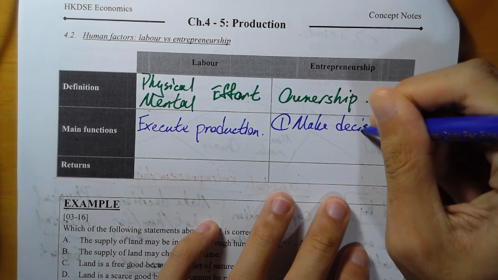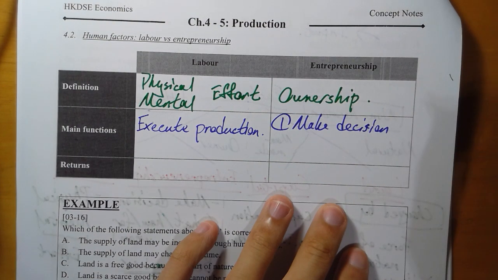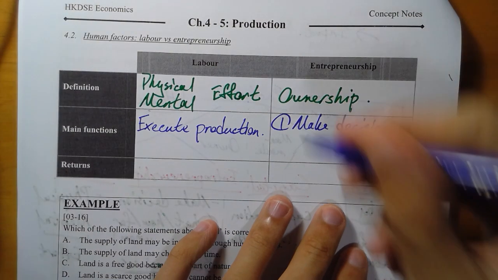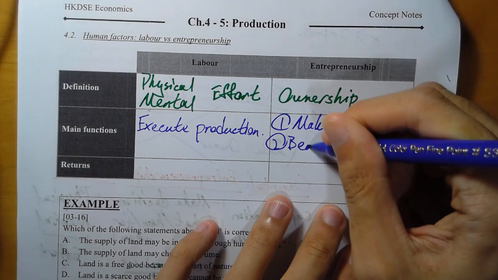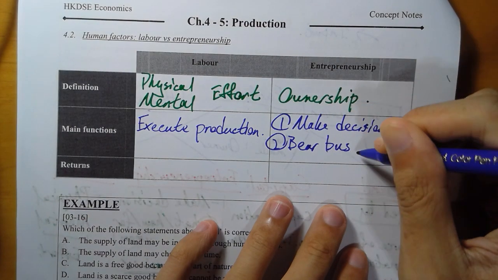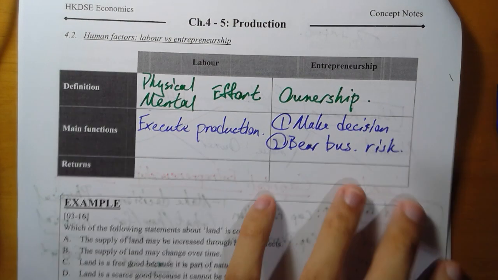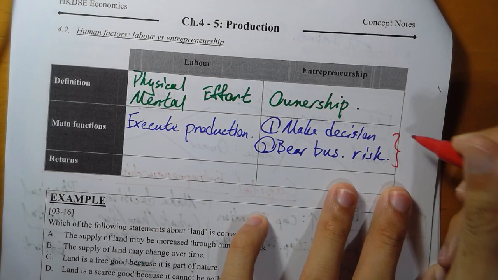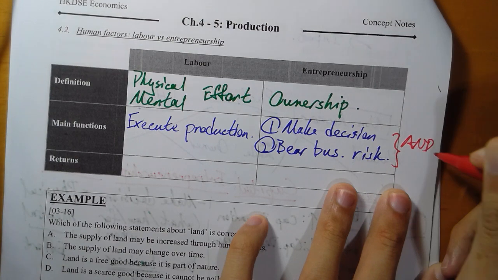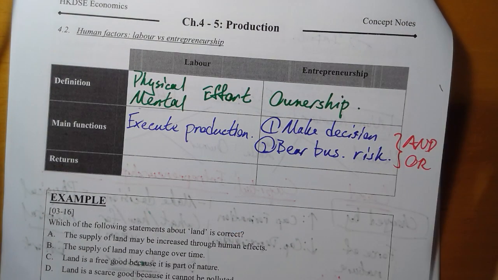係咪啊？佢哋做決定啦。What, how, for whom to produce, and then second, they also need to bear business risk, right? Now remember, this is an and or relationship. You can only have one.